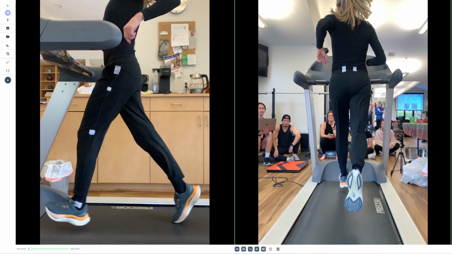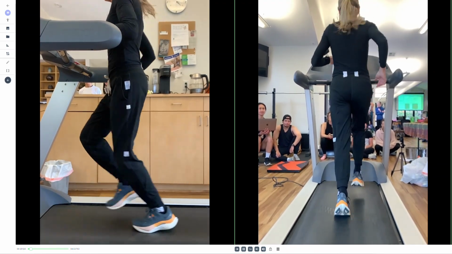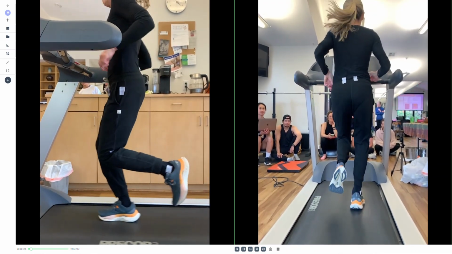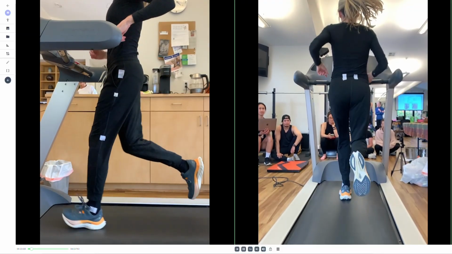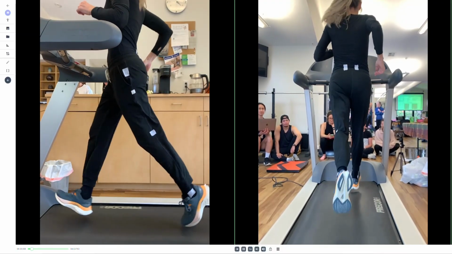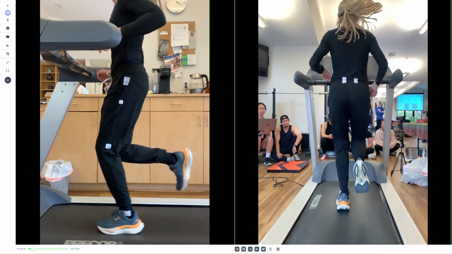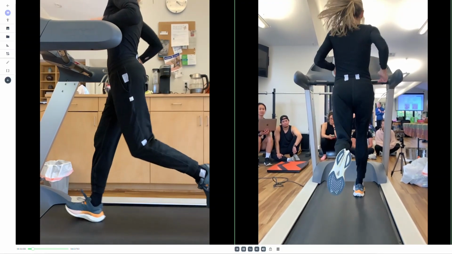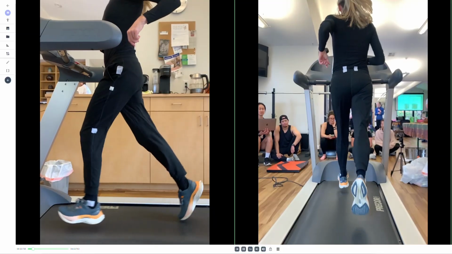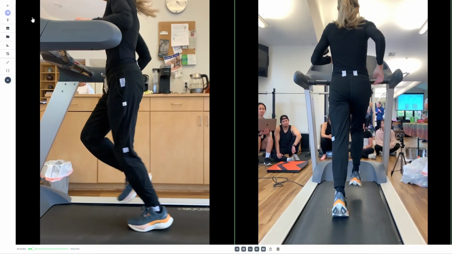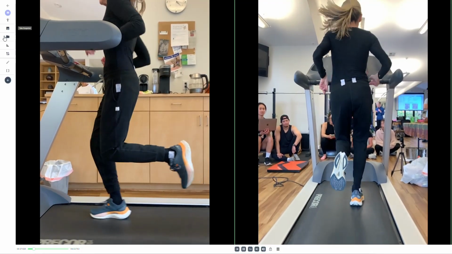All right, so we're going to do running analysis. We're going to use a couple pieces of software. The first one is going to be the Yager app. This was taken on an iPhone within the Yager app, and then it automatically uploads to the cloud, where you can log in on a computer and analyze it with the different features.